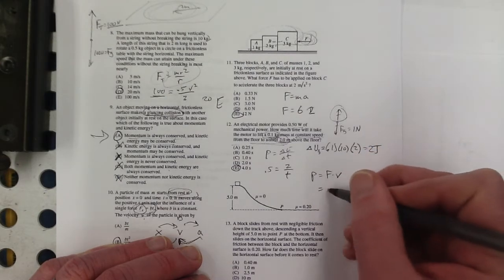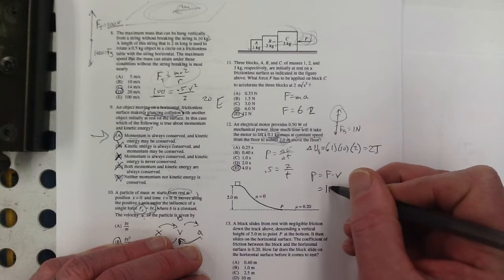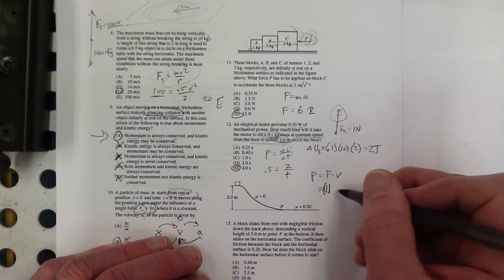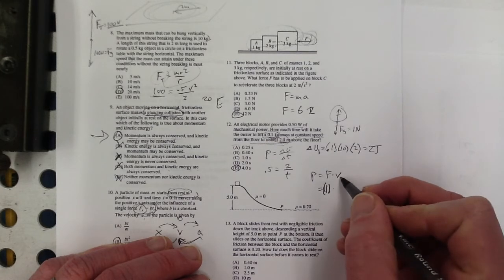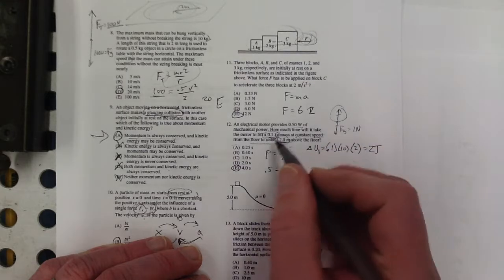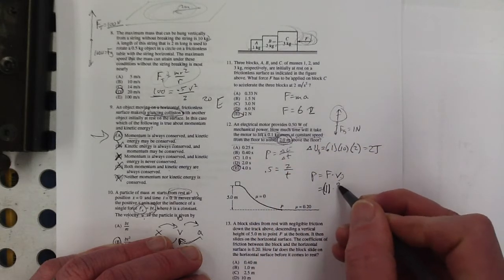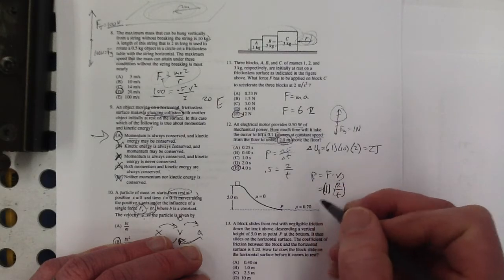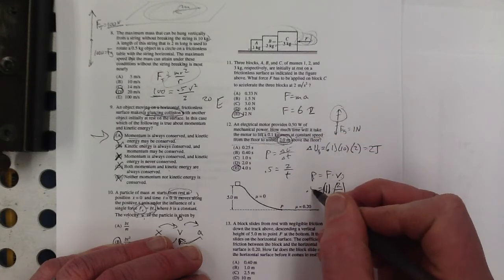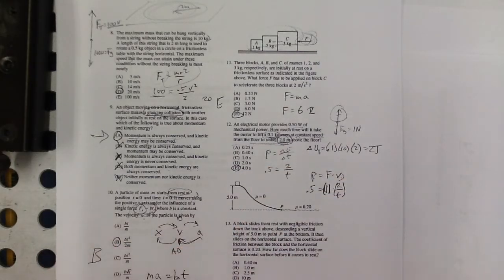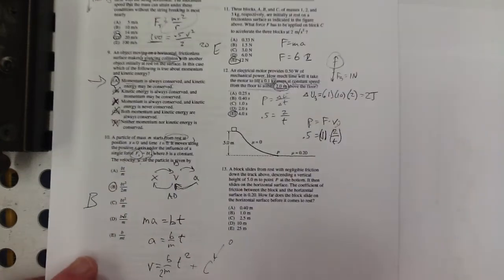This is 1 Newton, and the velocity, if we lift it at a constant velocity, is distance over time, that's 2 meters over time. And then the power is 0.5. So do algebra, you get 4. So either way, it is all the same.